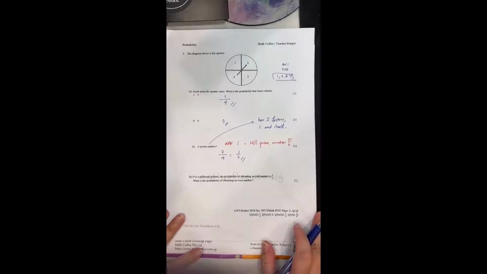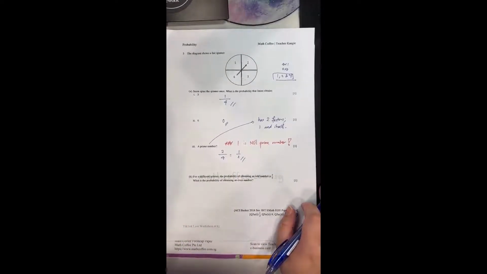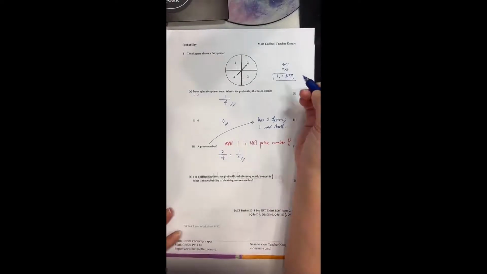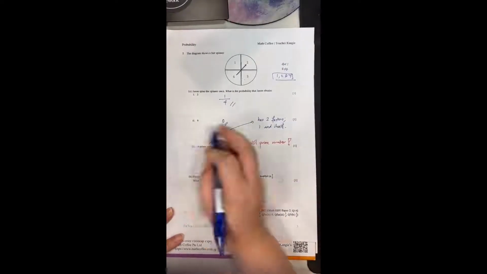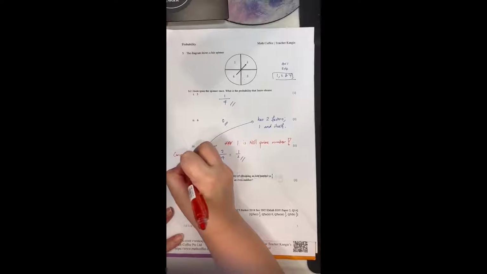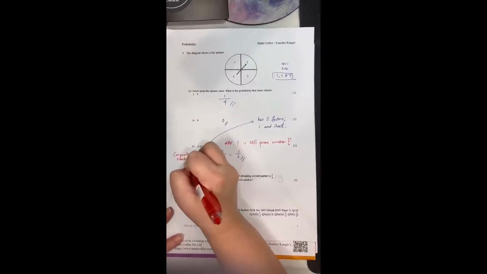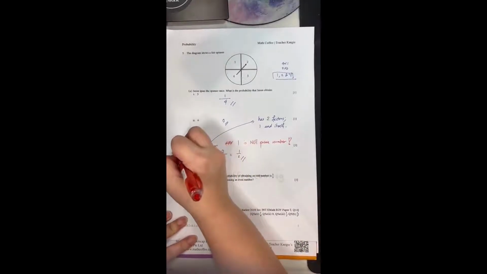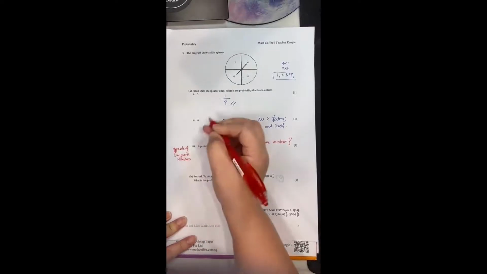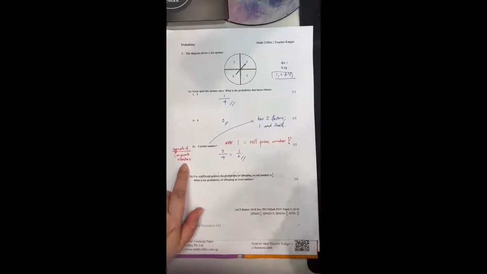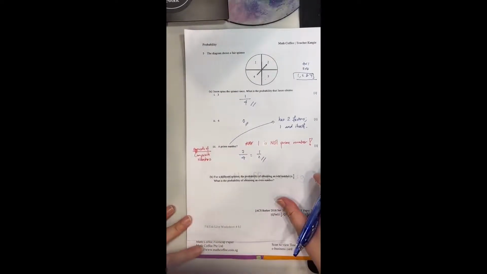Just for information, what is the opposite of a prime number? The actual description of a prime number is that it has 2 factors, 1 and itself. The opposite of a prime number is a composite number. Composite numbers.